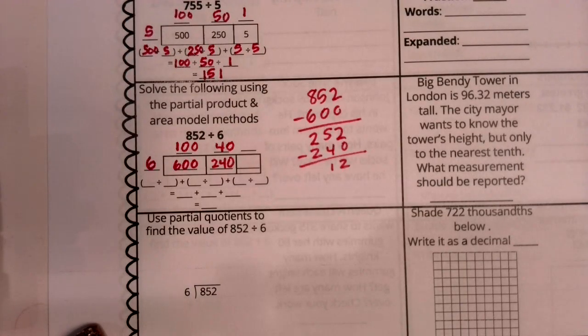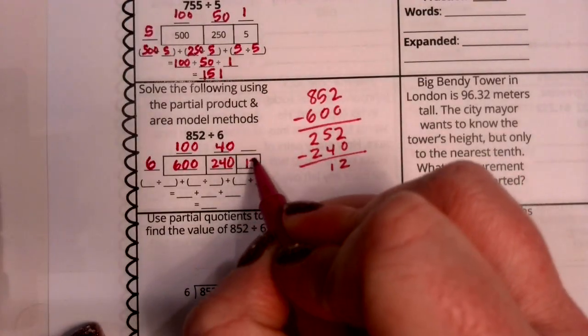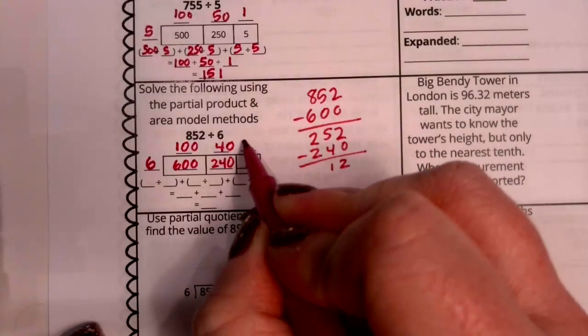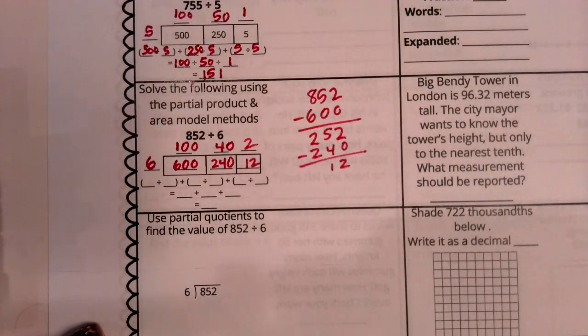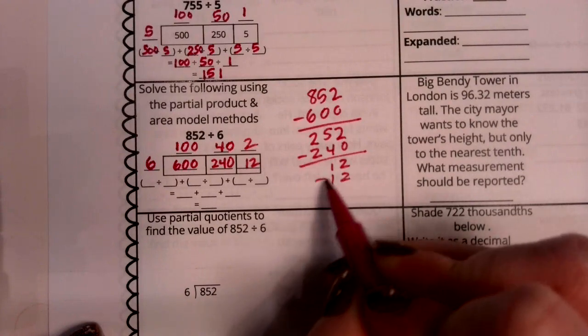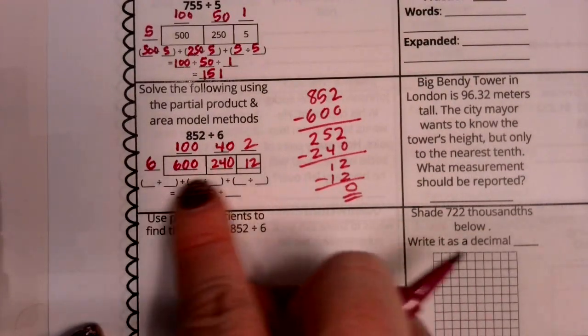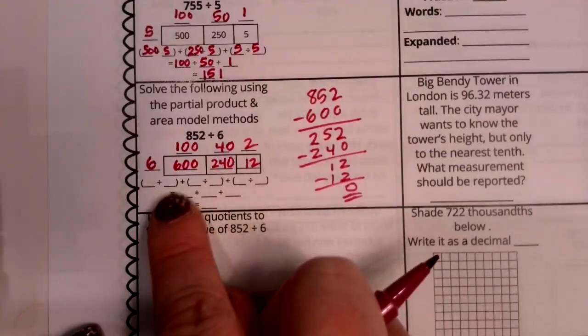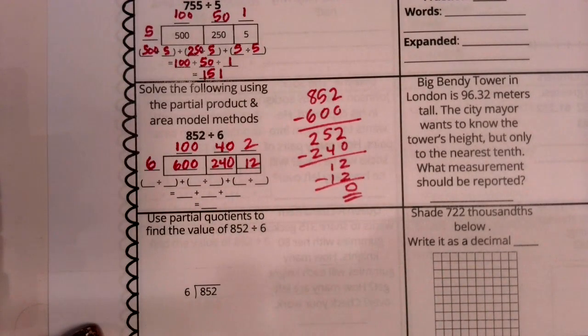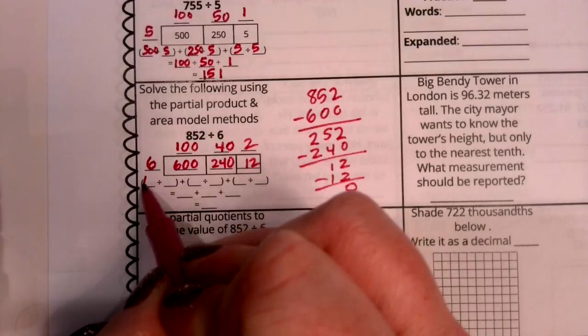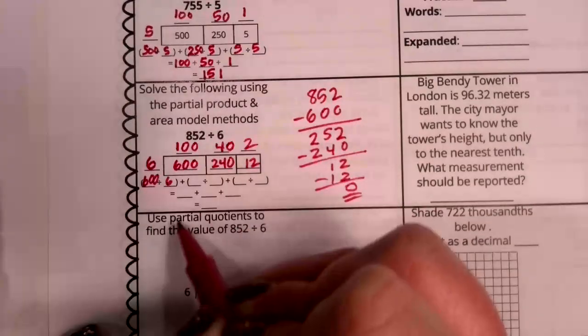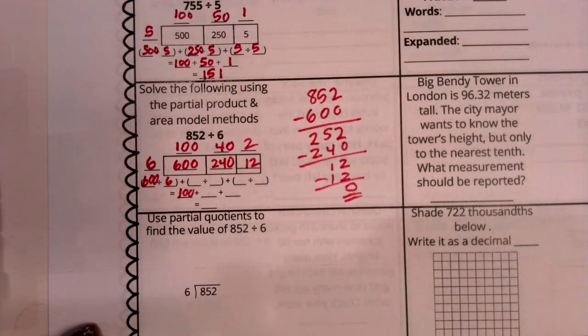Well, how many groups of 6 can I get from 12? That 12 remaining in my dividend, I can get exactly 2 groups. When I do that, boys and girls, take note, I have now used all that dividend, and the last thing I need to do is show it as a partial product. The first thing that I did was 600 divided by 6, and that was 100.